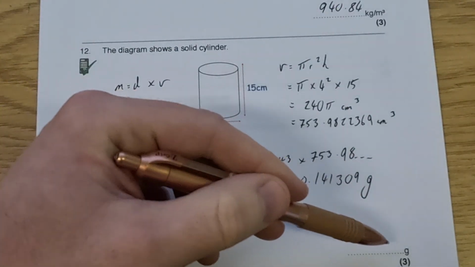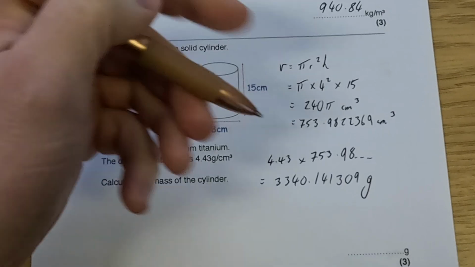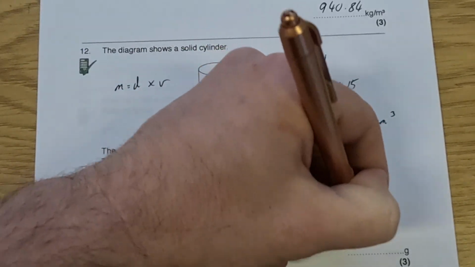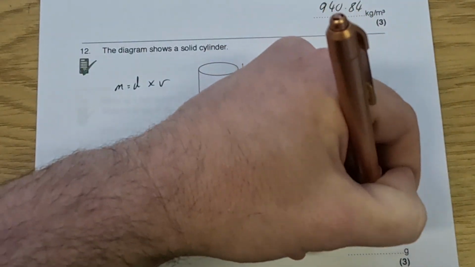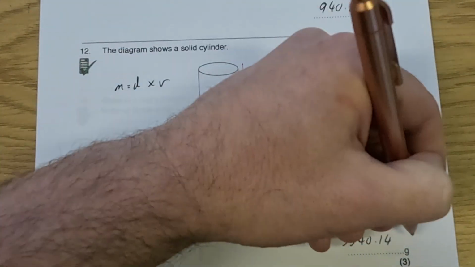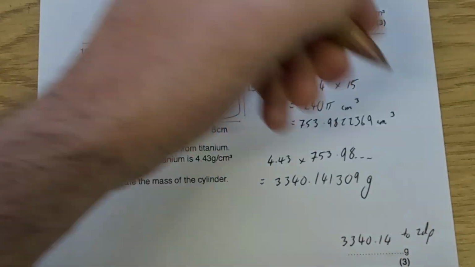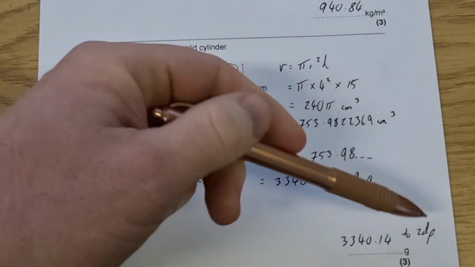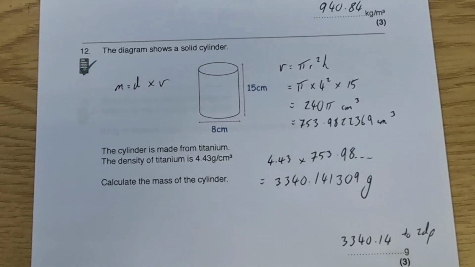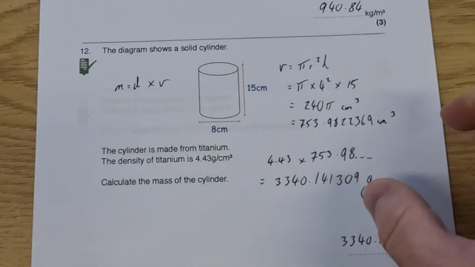And the question asks us to give it in grams. We've got here grams in the answer section. So it'll be 3,340 and it doesn't tell us to round it to so many decimal places. So I'm just going to round it to 2, so it's 0.14 to 2 decimal places. So that's the mass of the cylinder, 3,340.14 grams to 2 decimal places. Alternatively, if the question didn't specify it wanted it in grams, you could have written it as kilograms, that would have been 3.34 kilograms to 2 decimal places. Okay, let's take our next question, question number 13.